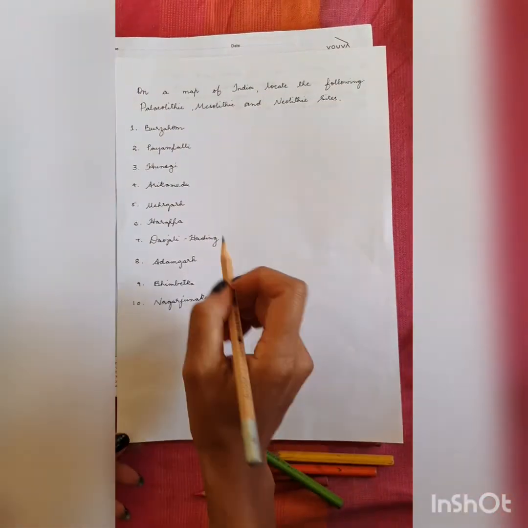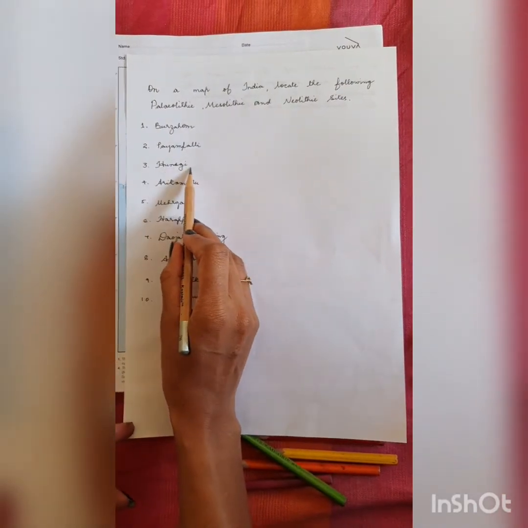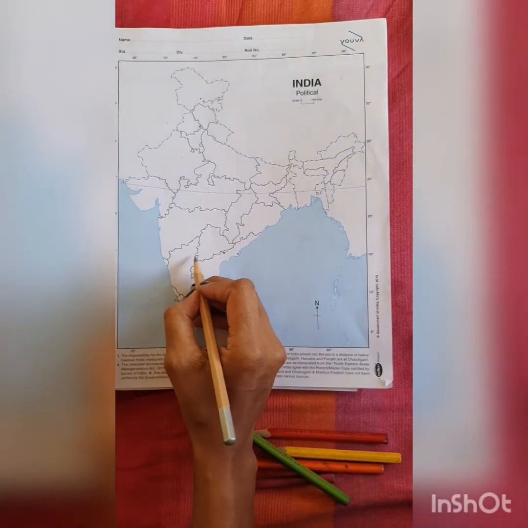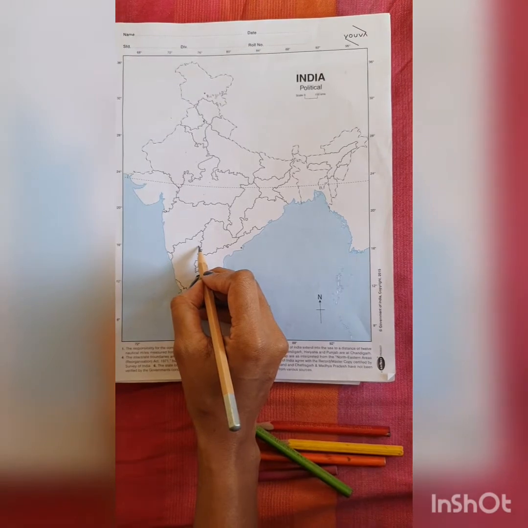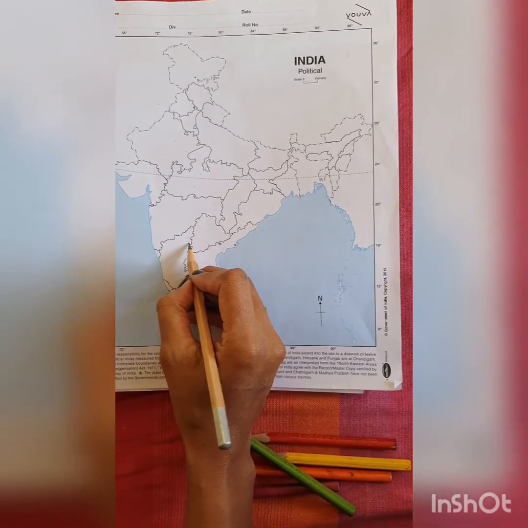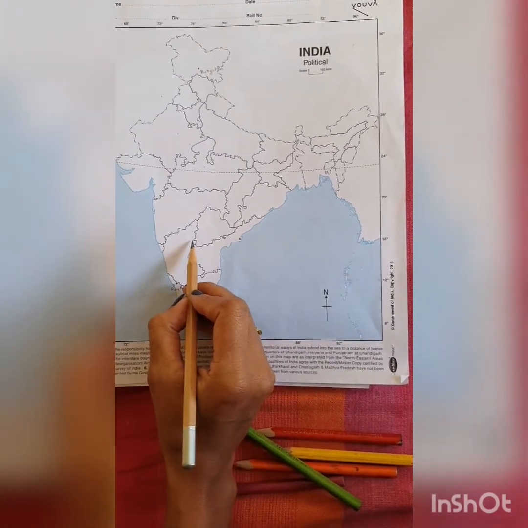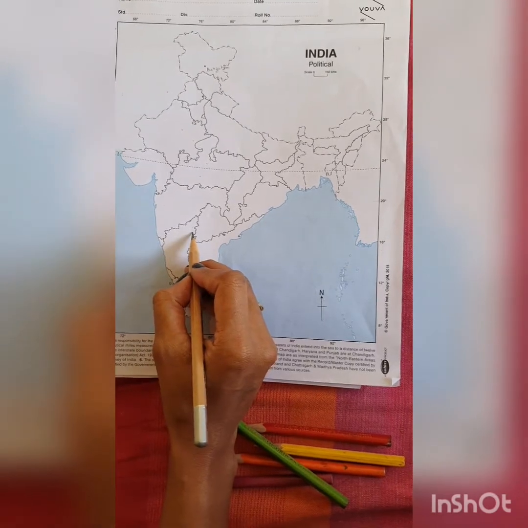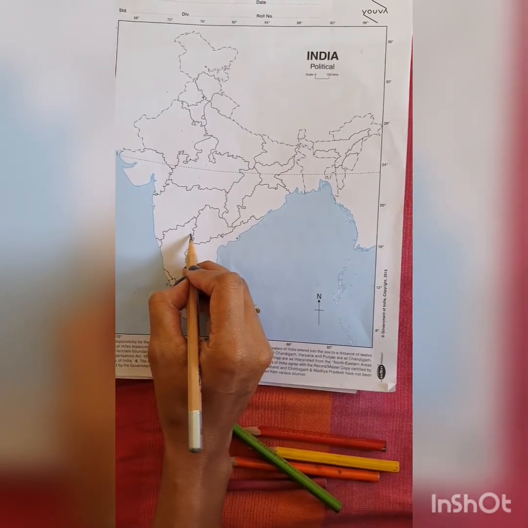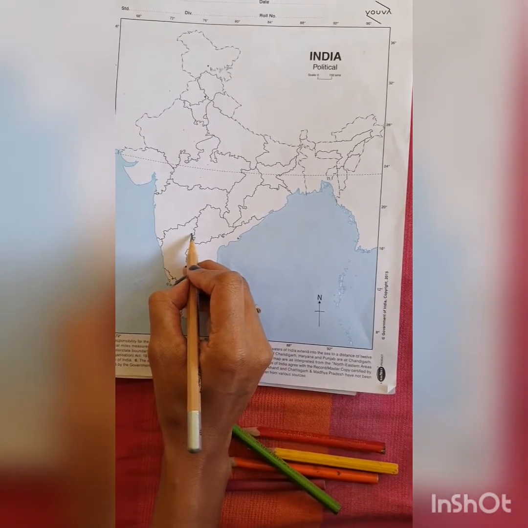The next place that we are going to mark is Hunaski. Hunaski is here in Karnataka. Alright, so we'll be marking Hunaski. Hunaski is in Bidar in Karnataka.